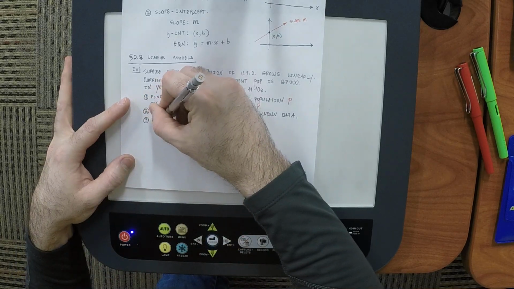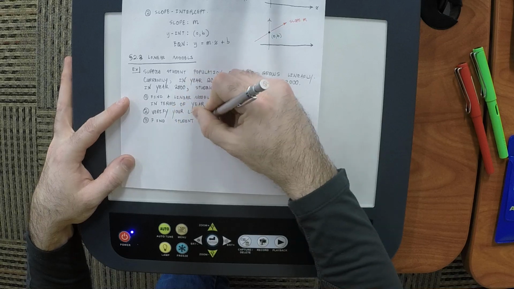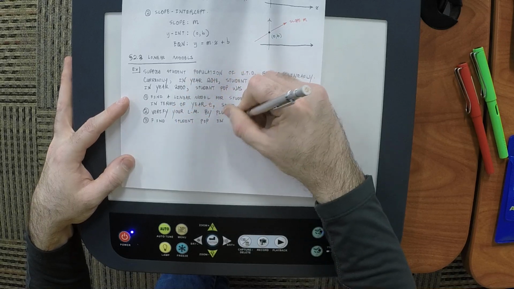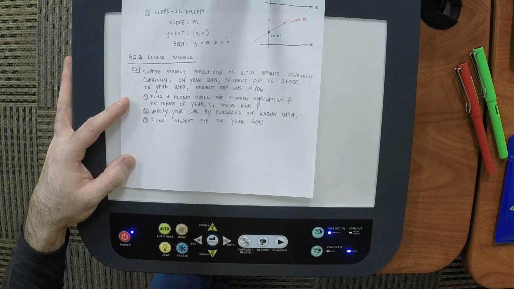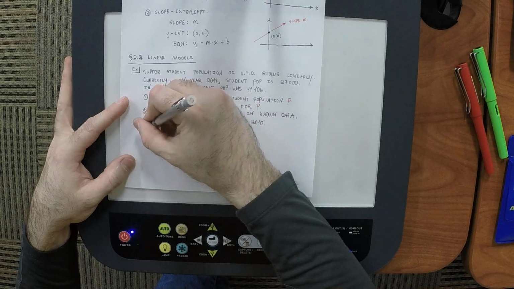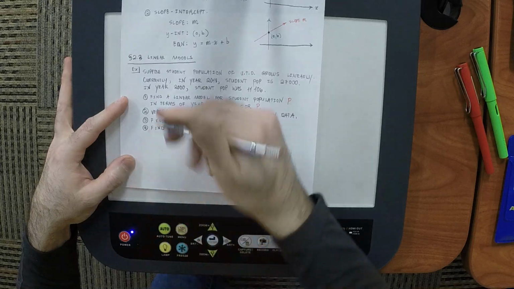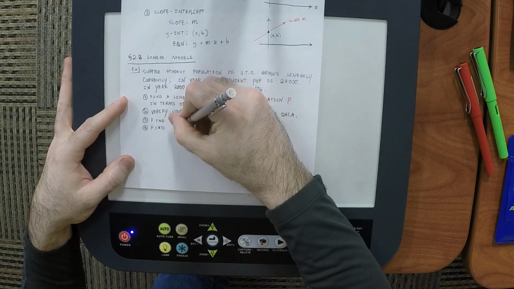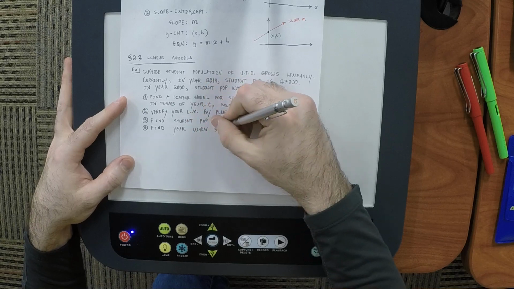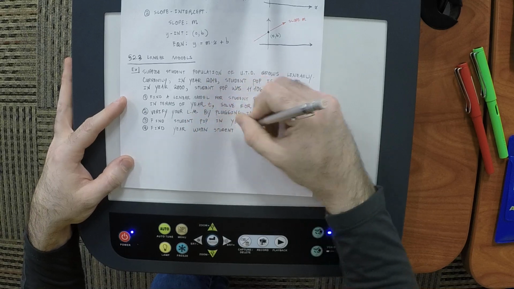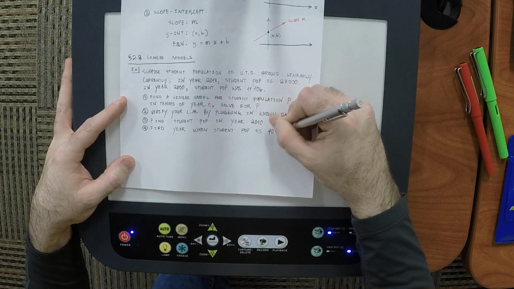Find the student population in year 2010. And four, find the year when the student population is 40,000.